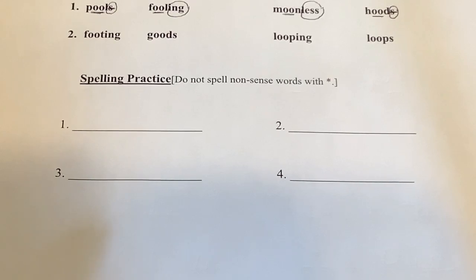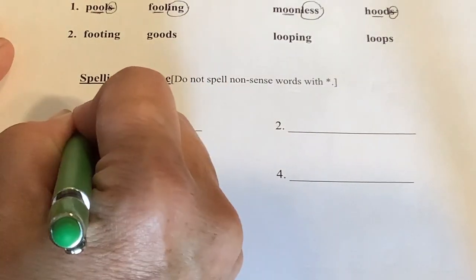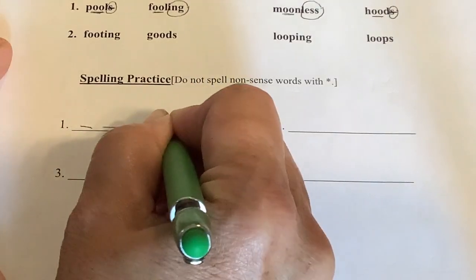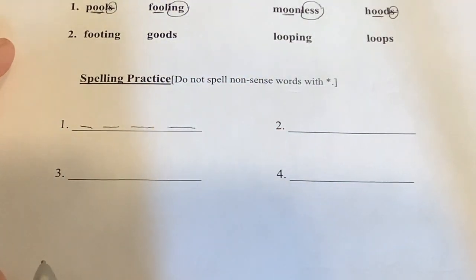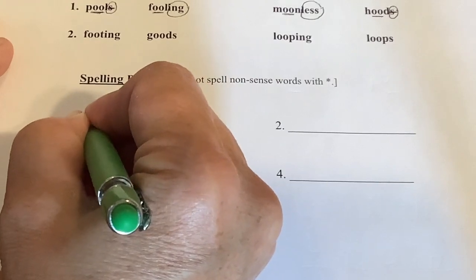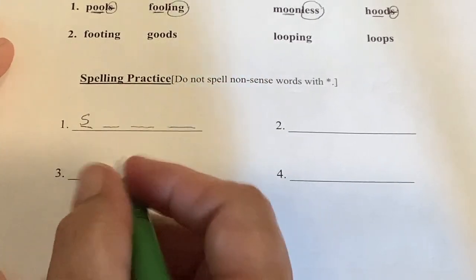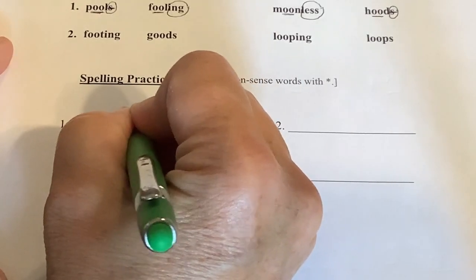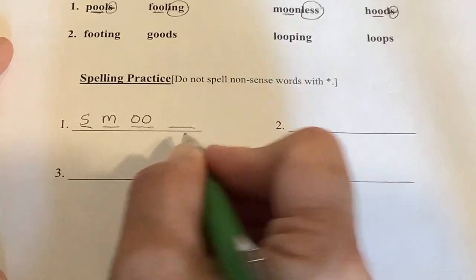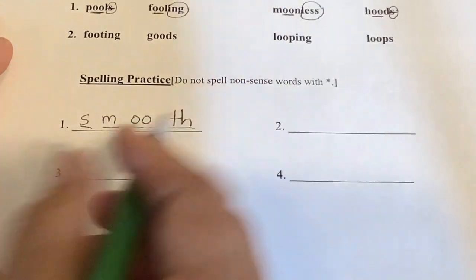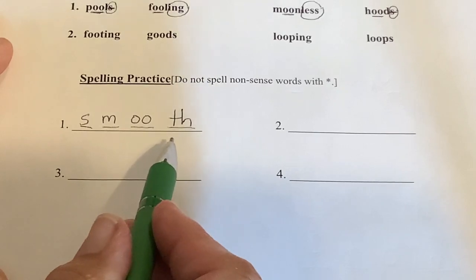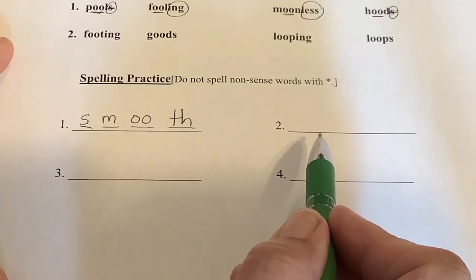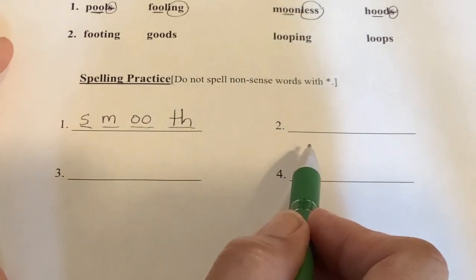The very first word we're going to spell is smooth. Repeat that word after me. Smooth. Let's make a line for every sound we hear. We hear 4 sounds. How are we going to spell s? Right, the S. How we're going to spell M. Ooh. Digraph OO. Digraph TH. Read that word. Smooth.